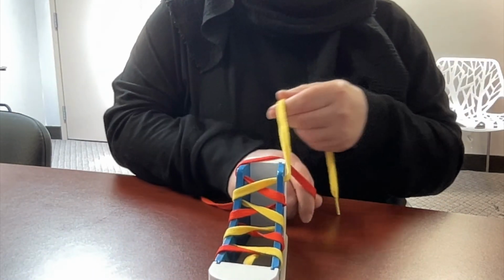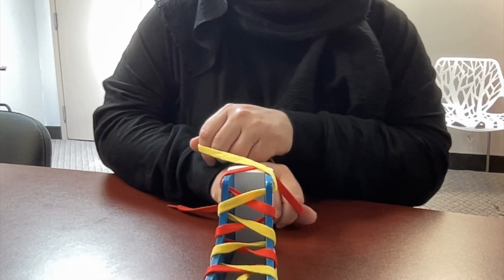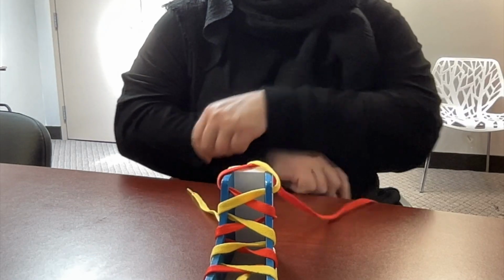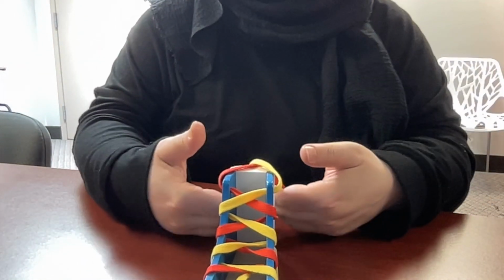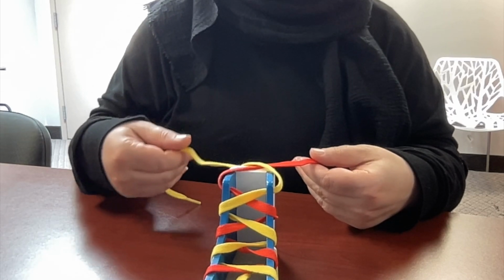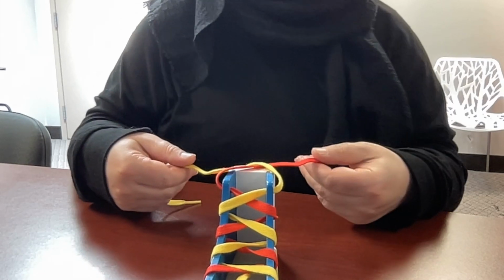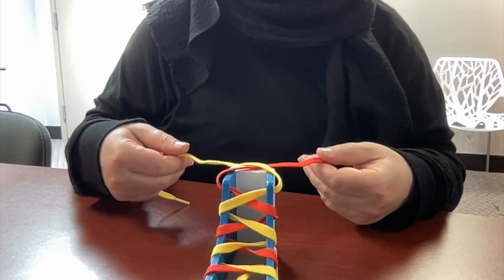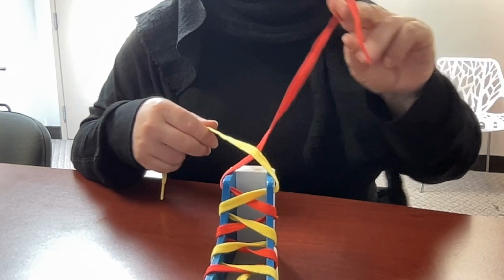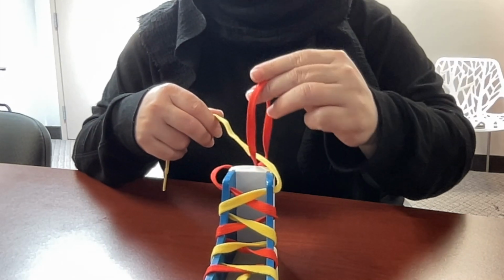So red under yellow, and then I'm going to prompt the learner to let go of the laces, and they're going to have to now switch their hands so that the yellow one now is in their right hand while the red is in their left hand. Now I'm going to prompt the learner to red into yellow.